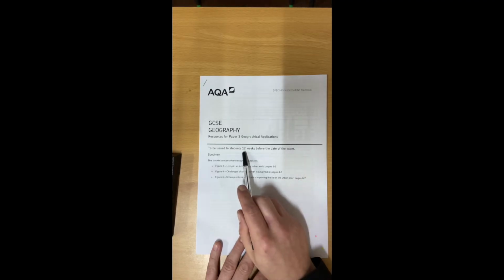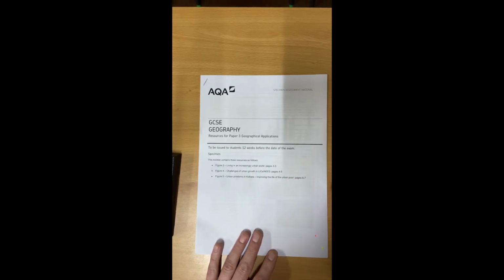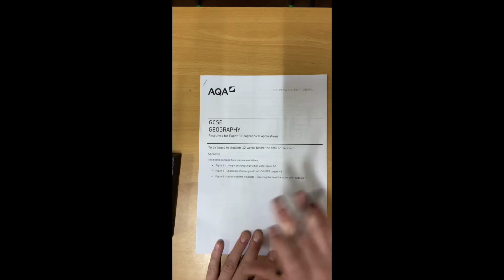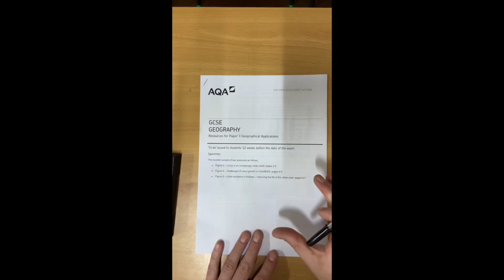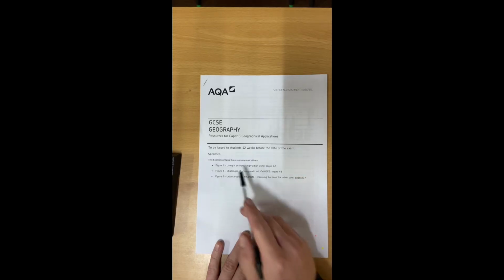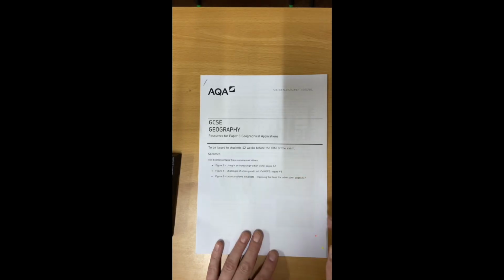Now, you have this in class 12 weeks before the date of the exam. My advice is get to know this really well. So when you get to the exam, you're not hunting around for information. You're like, yep, that's in figure 2 or that's on page 5.